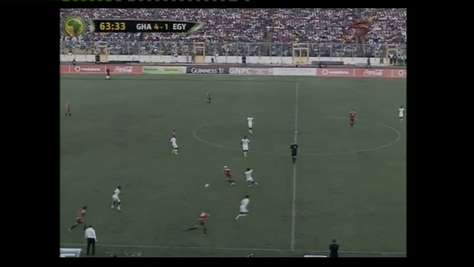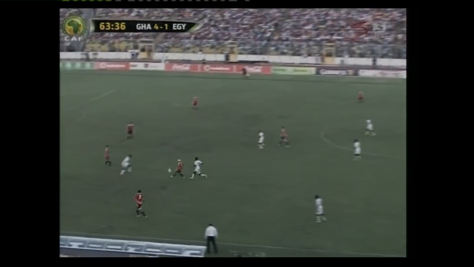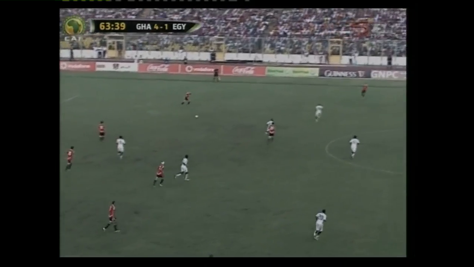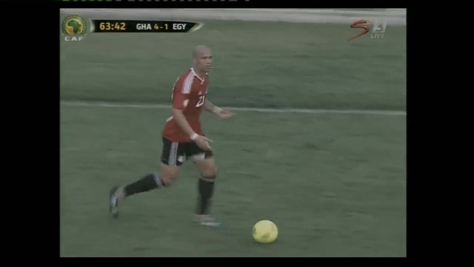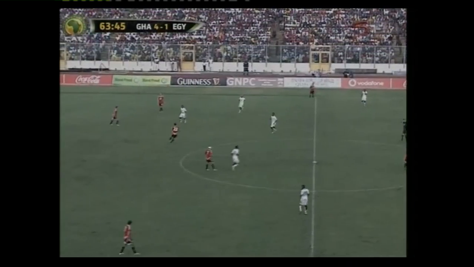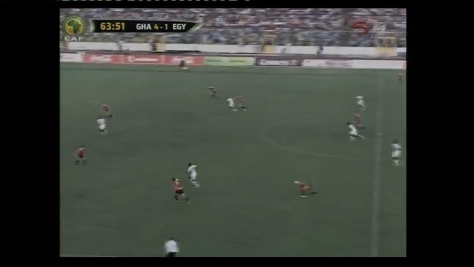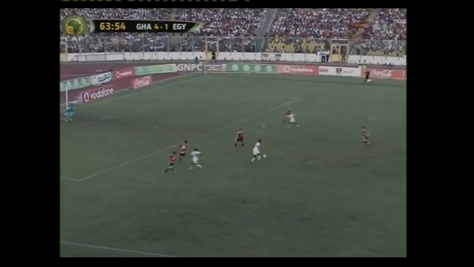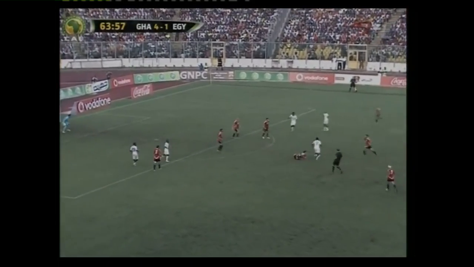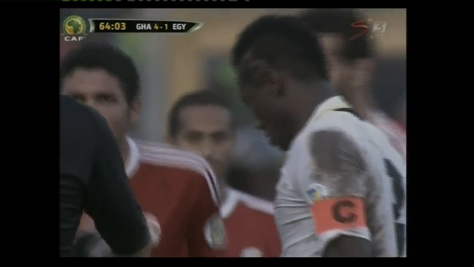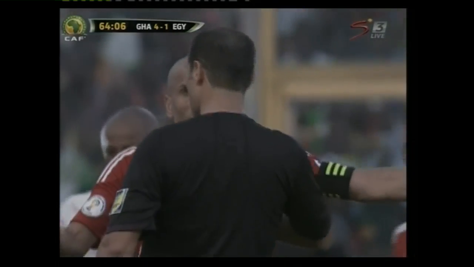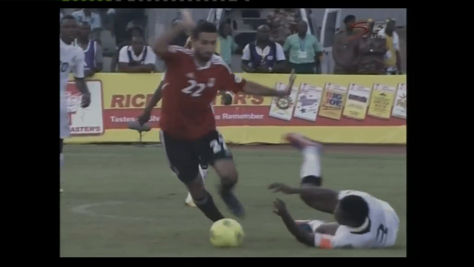Shikabala. Goma. Poor pass. Partey Asamoah nips in. Gyan, away from one. Can't get away from the second. Abu Traker, who fouls him. No debate about that.